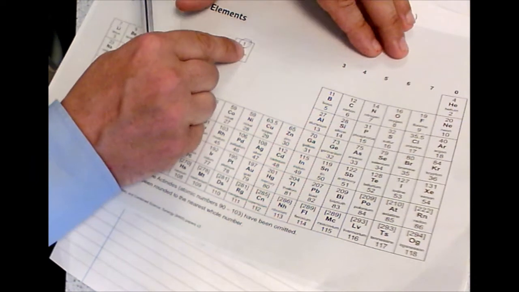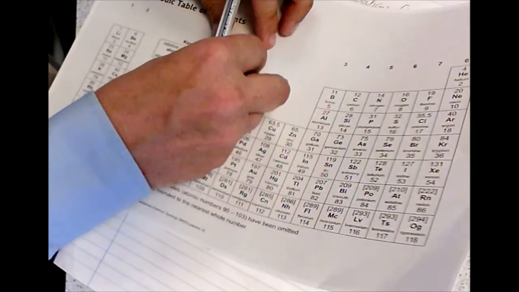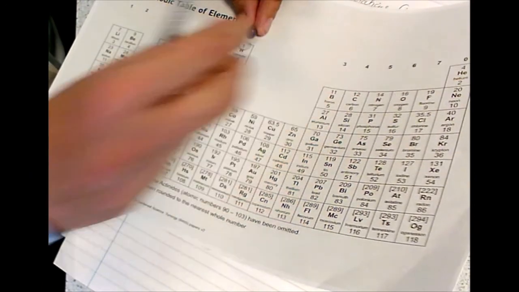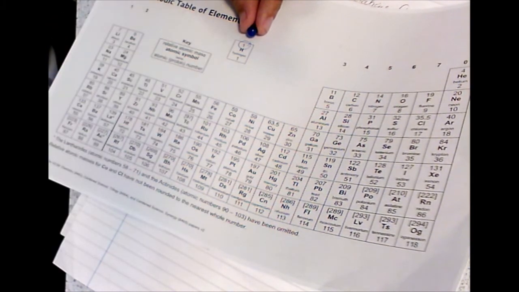Okay, it's the smallest atom, so I am going to try to represent it as this slippery little sucker. I've got my little hydrogen here.